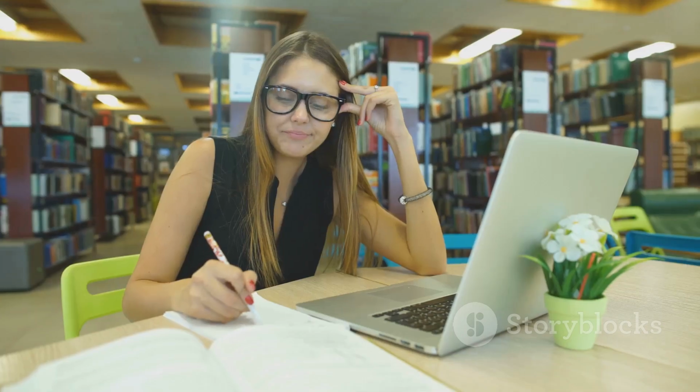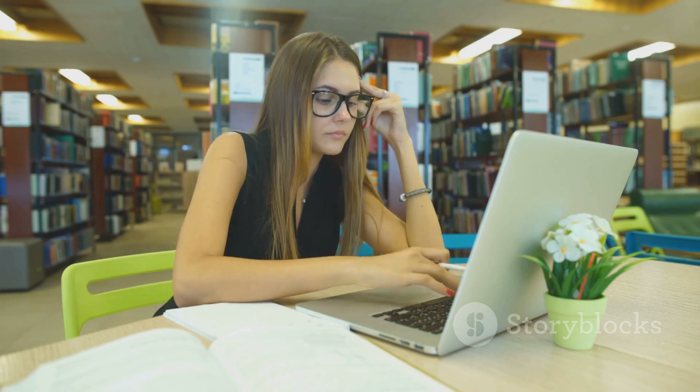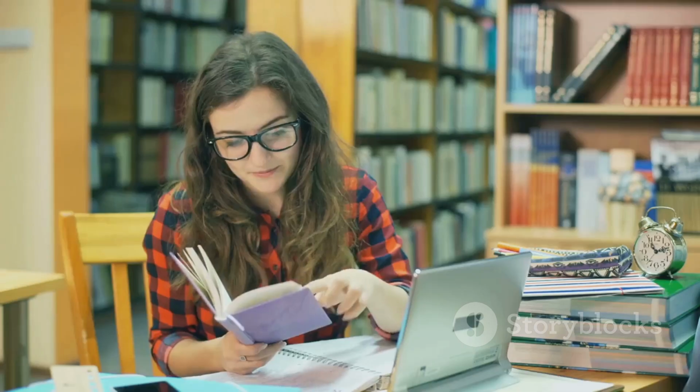That's it. Stick to these steps and structuring your humanities research paper will feel a whole lot less intimidating. Good luck, you've got this.